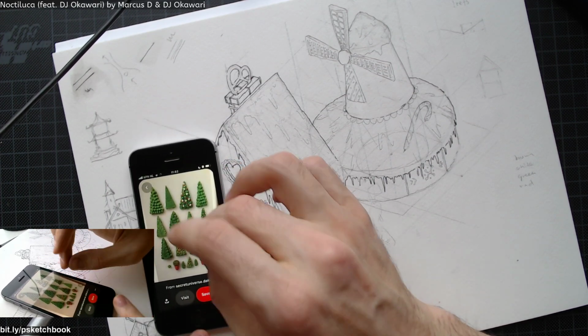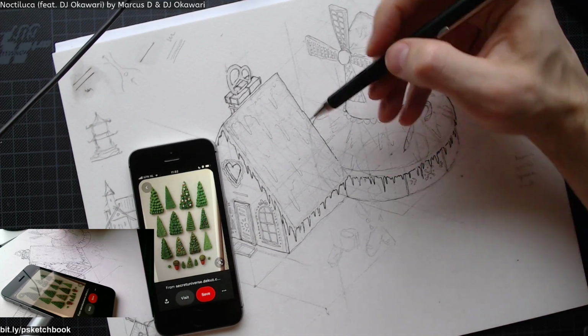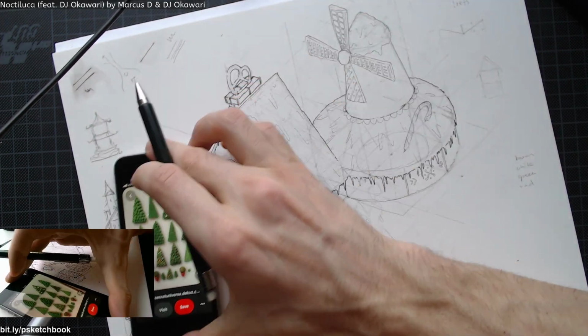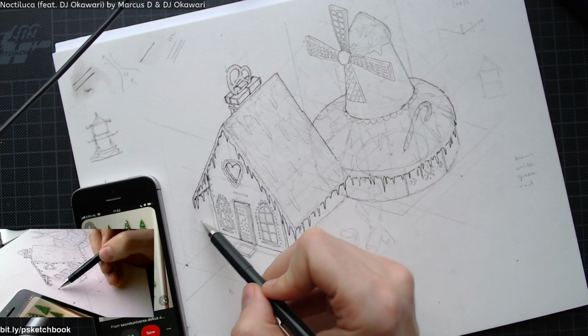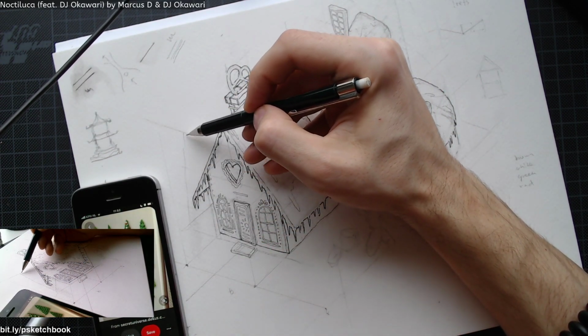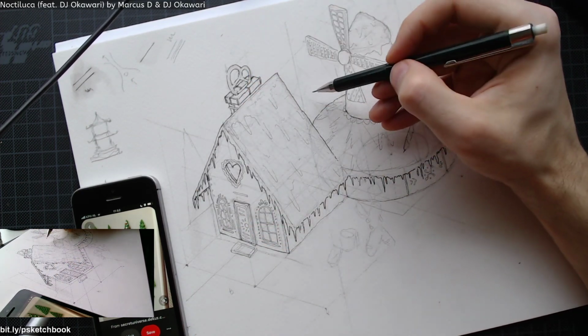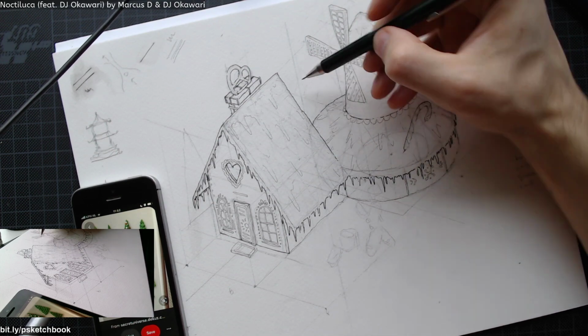Right, there they are. Something like this, maybe one sticking out here, and maybe one sticking out here.